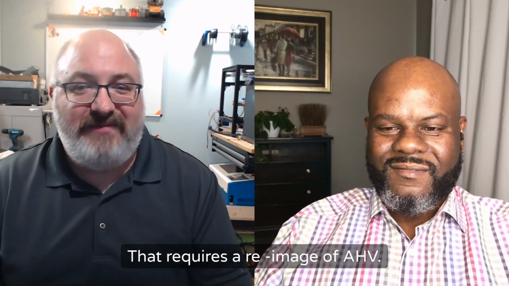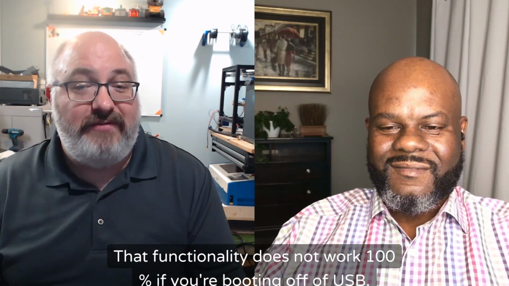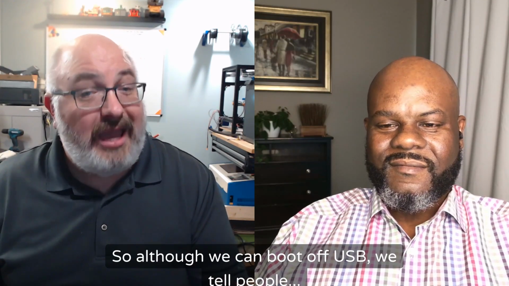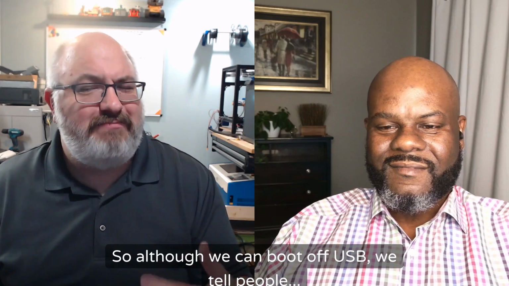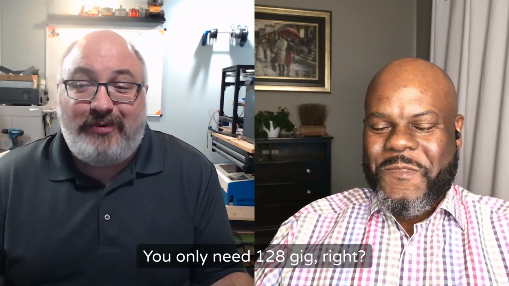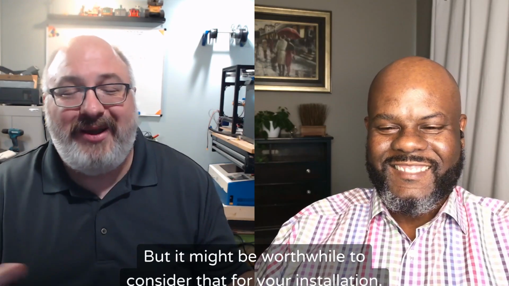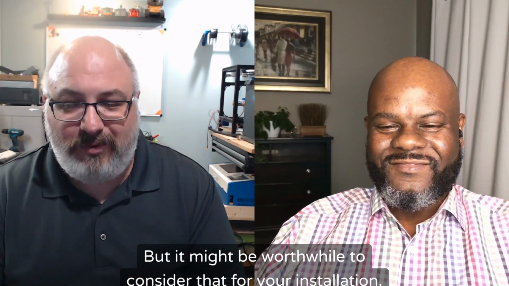That requires a reimage of AHV. That functionality does not work 100% if you're booting off of USB. So although we can boot off USB, we tell people you may want to use a small SSD drive for that. You only need 128 gig. It doesn't have to be big, but it might be worthwhile to consider that for your installation.